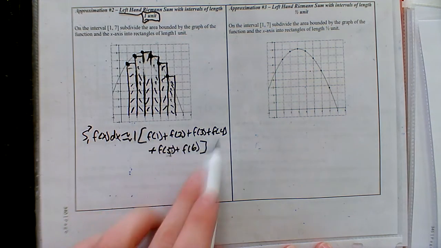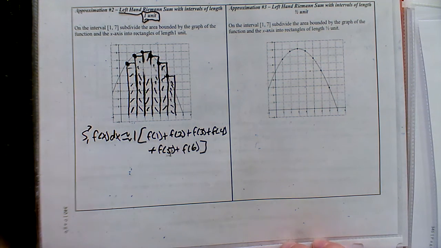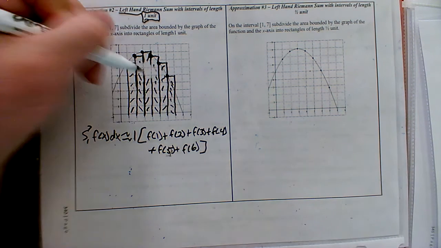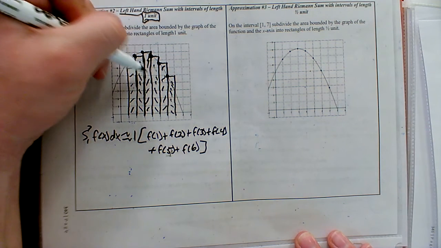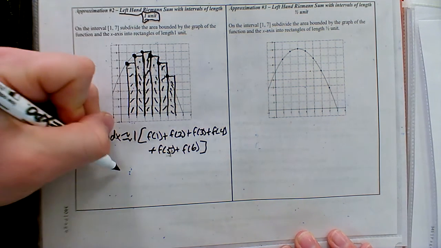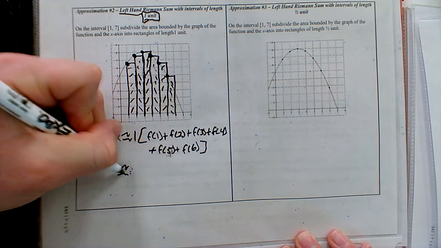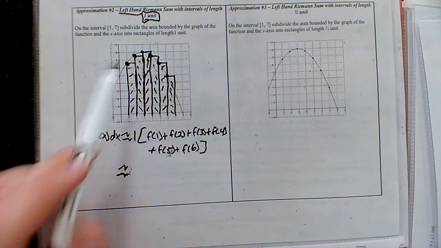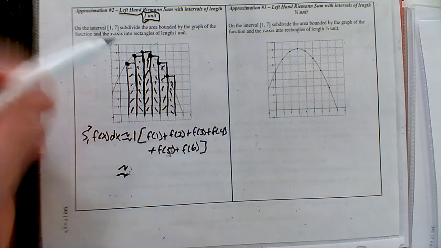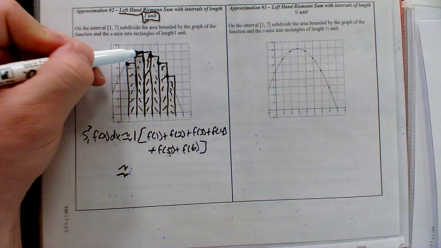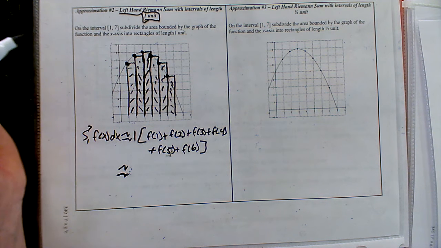So f of 1, f of 2, 3, 4, 5, and 6, and all of those need added together to find the estimation of the area under the curve. Again, each one of these values are just where you have a dot on the left-hand side of the rectangle.